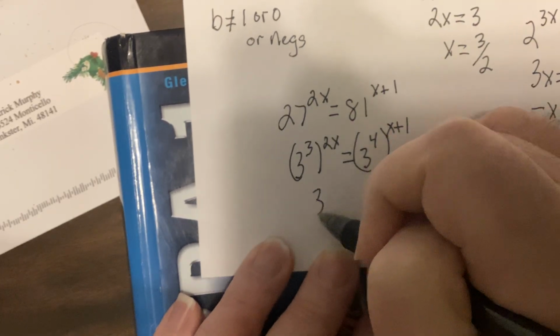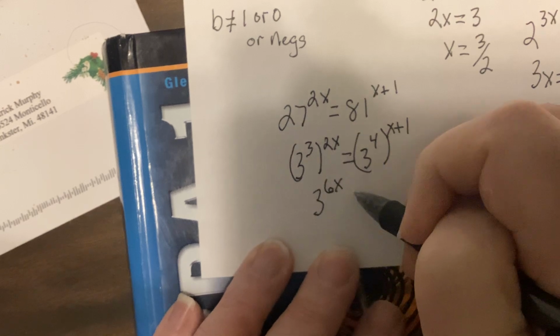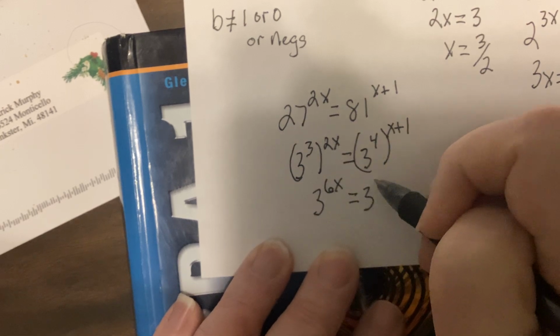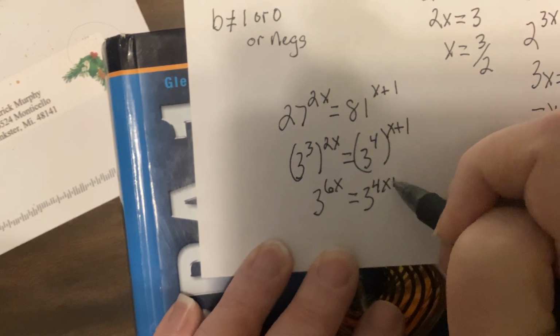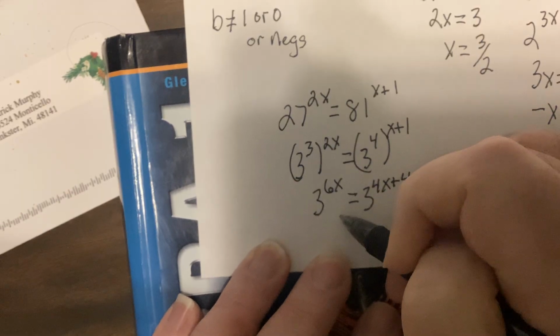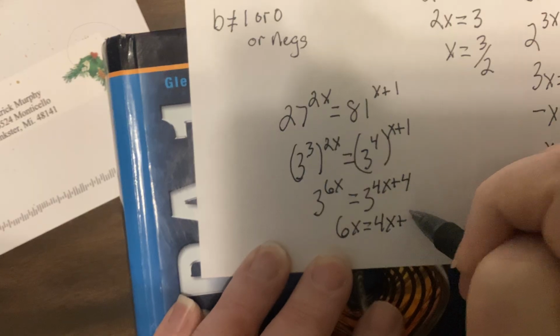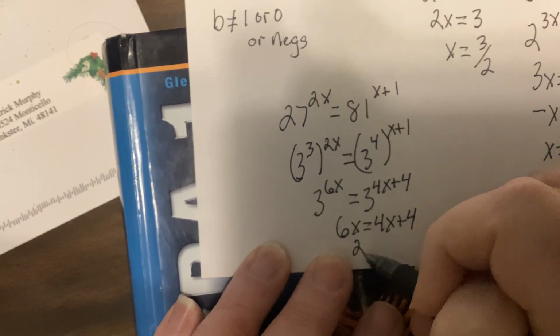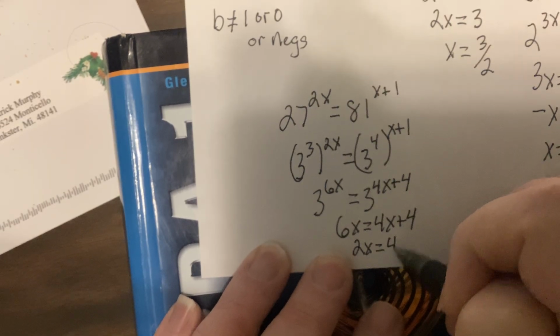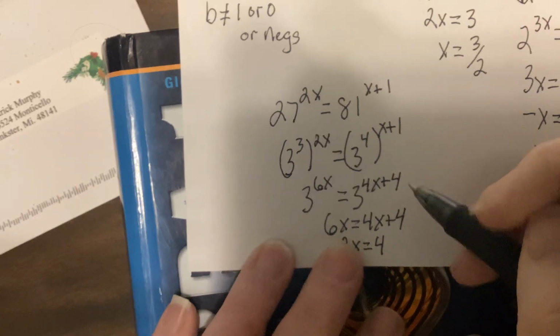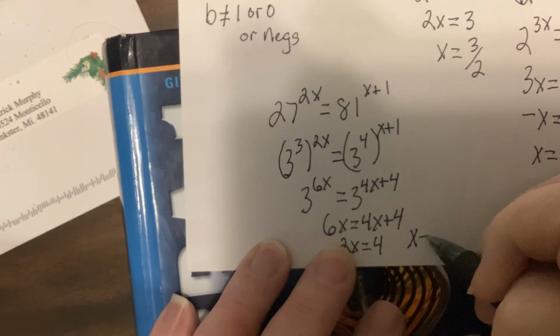So it'd be 3 to the 6x equals 3 to the 4x plus 4. So 6x equals 4x plus 4. 2x equals 4. So divide by 2, x equals 2.